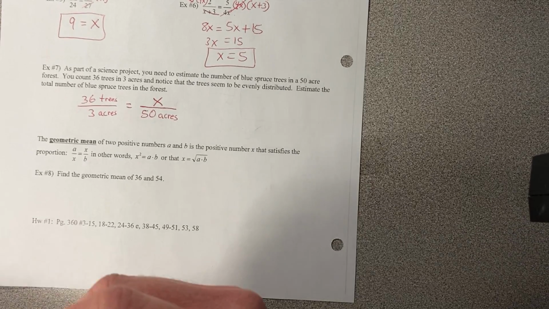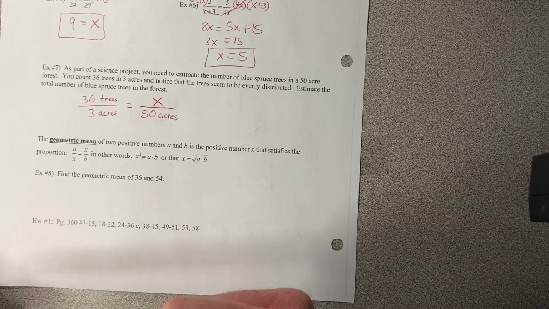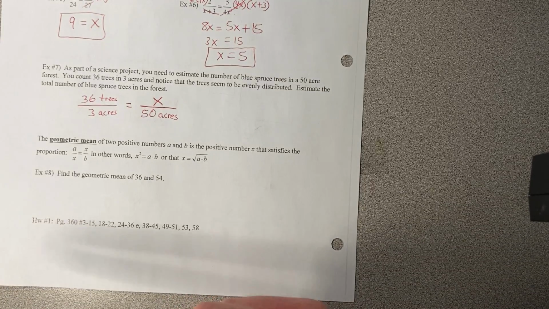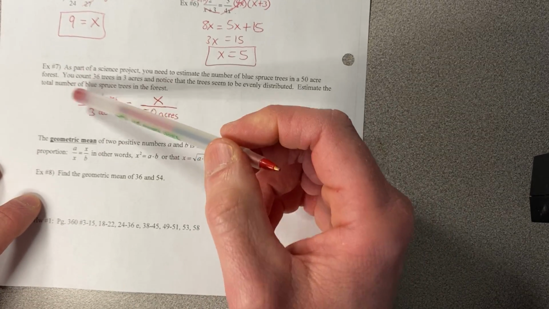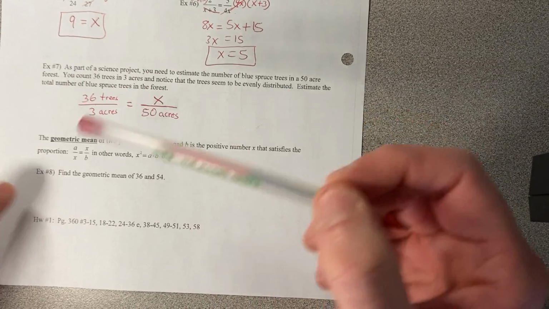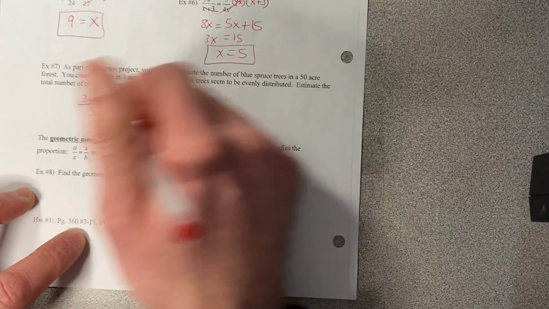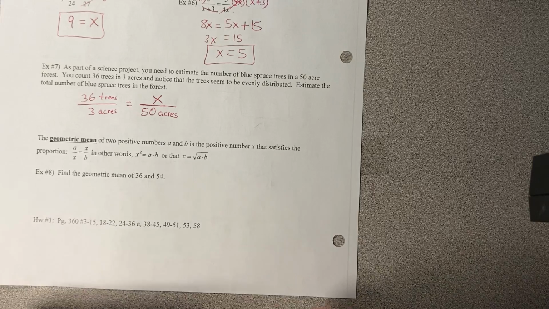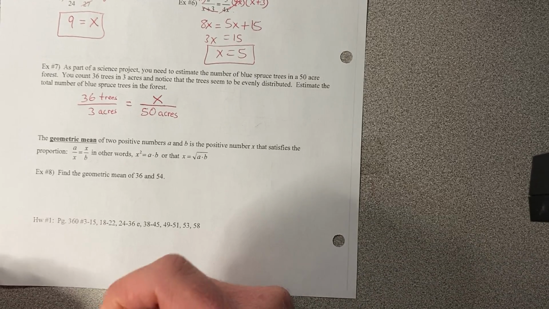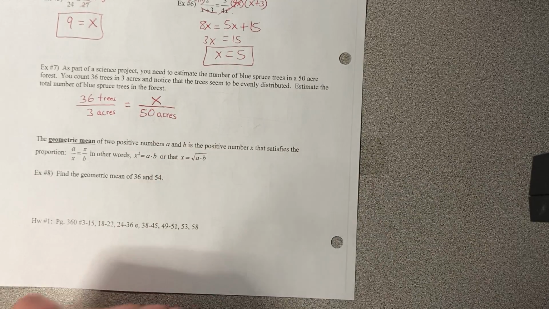Yeah. I did it a different way. Okay. There's more than one way to do it, for sure. Let's see if we get the right answer though, okay? The way I set it up, we got 36 over 3 is equal to x over 50. You can multiply by both denominators. You could cross multiply, or in this case, you could just multiply by what? To get x by itself.